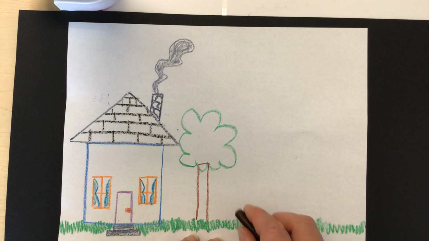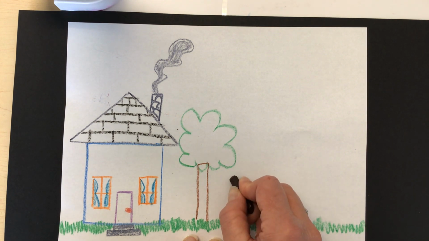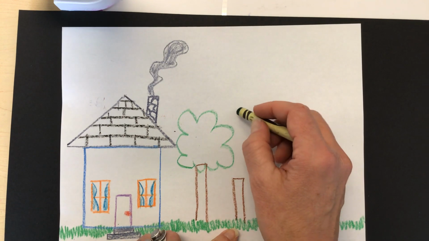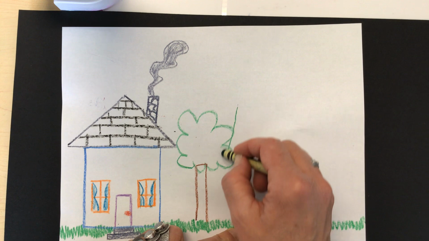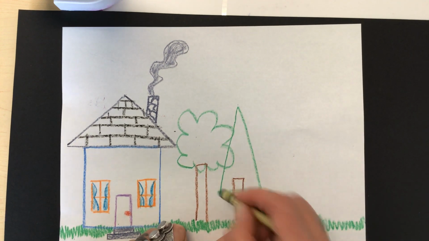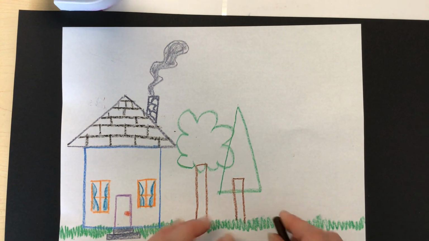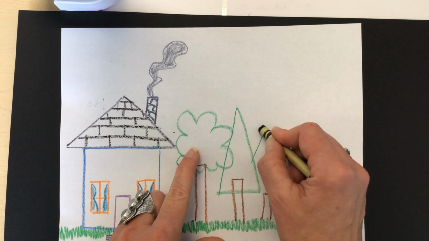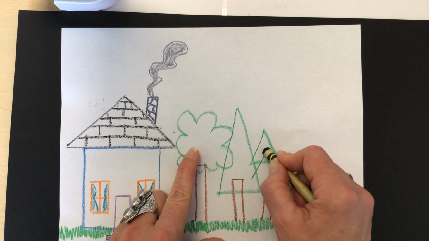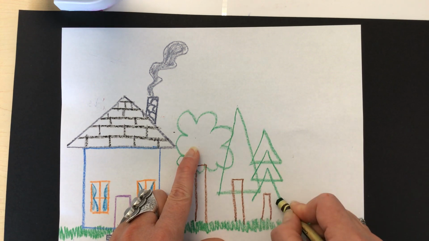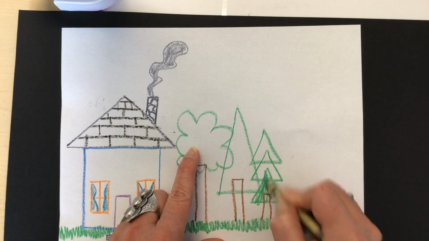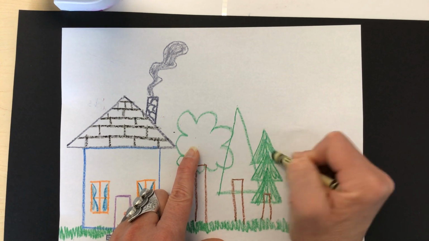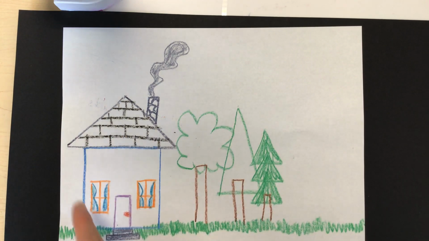If I want to make a tree that looks more like a pine tree, I can make a triangle top instead. So you can make one big triangle like this to make a triangle tree, or you can also make several. So check this out. I'm going to make one small triangle and then another small triangle and then another one. And then when I color these all in, they're going to look like a really cool pine tree. So however you want to make your trees, go for it.